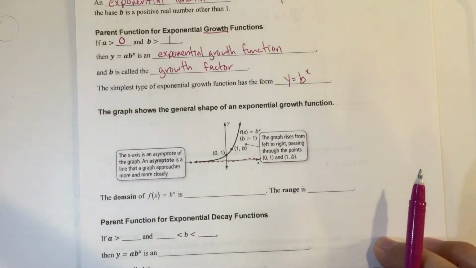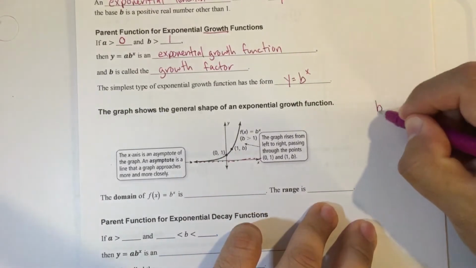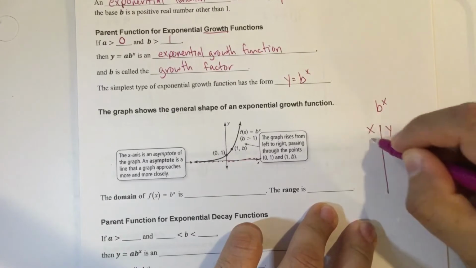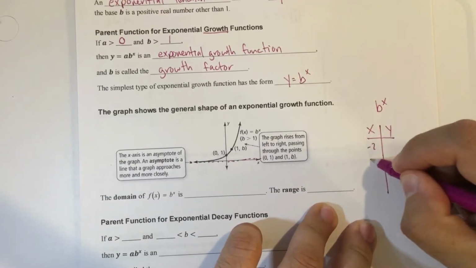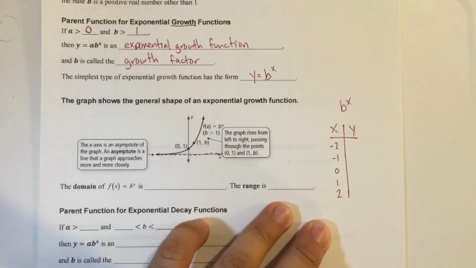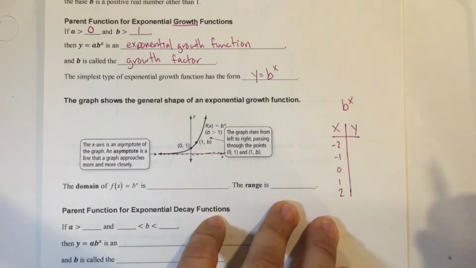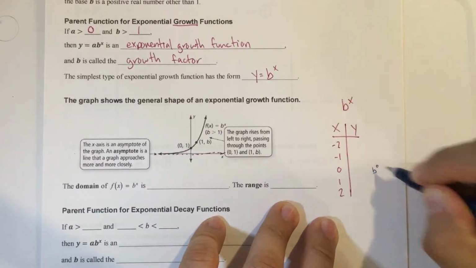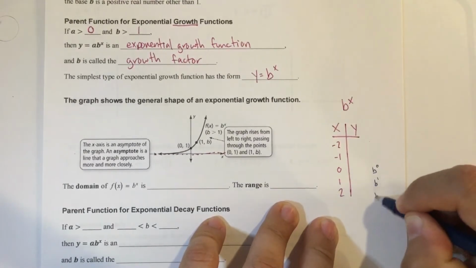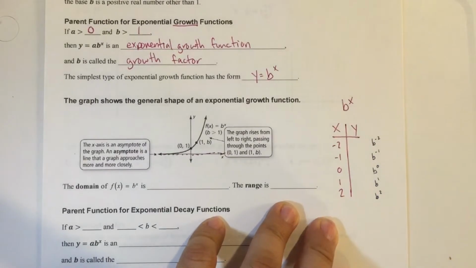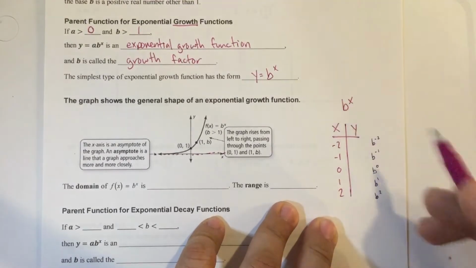So whenever I'm creating a table for this, when I graph these, I use that function, b to the x power. I use the x values -2, -1, 0, 1, and 2. And then from here, I just plug in the numbers for x. So I start with b to the 0, then b to the first, b squared, b to the -1, and b to the -2. So here we can see that I'm plugging in these x values for that x there.